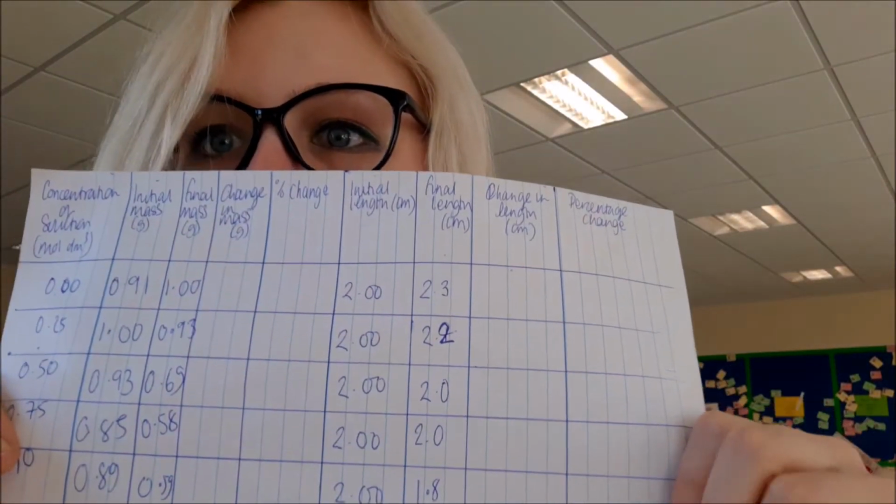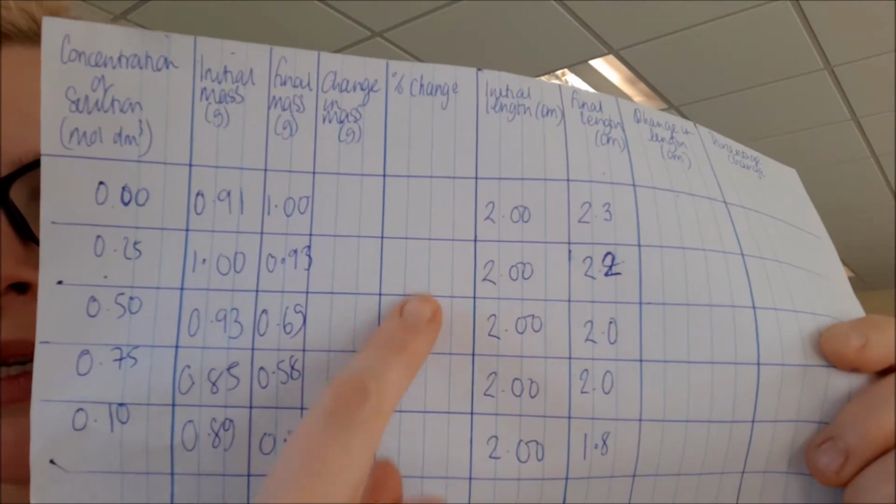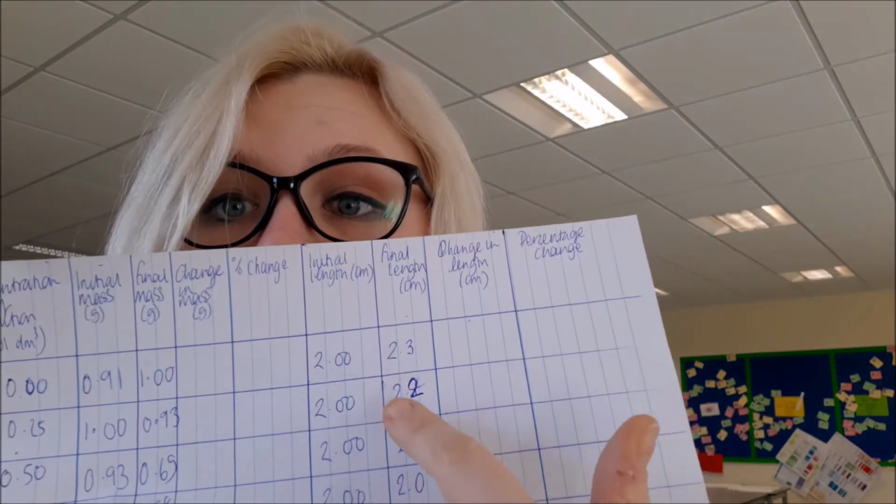So now I have some results. Now what I need to do is calculate change in mass and then the percentage change. I do the percentage change by doing the change in mass divided by the initial mass and times that by 100, and that will give me the total percentage change. I can do the same for the length, but there isn't a huge amount of variation in length, so I'm actually only going to plot the percentage change in mass on a graph. And we can use that then to work out what the concentration of an isotonic solution would be. So what concentration of solution is in those cells, which is pretty cool.